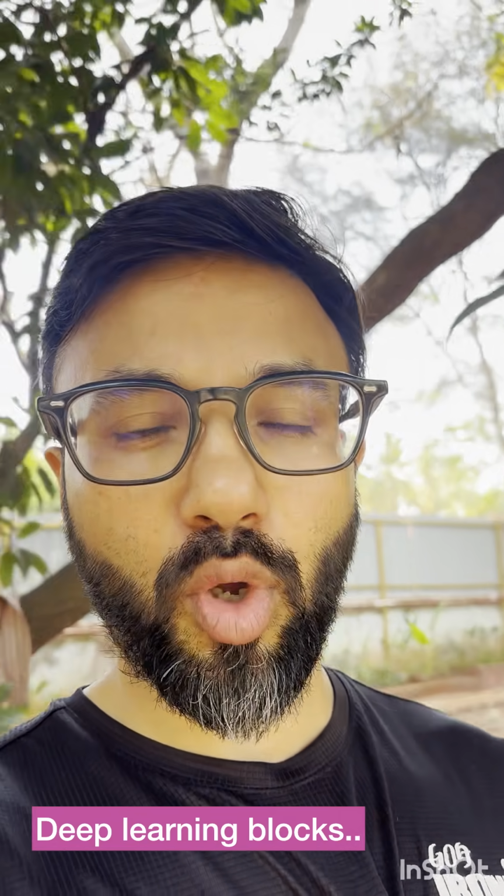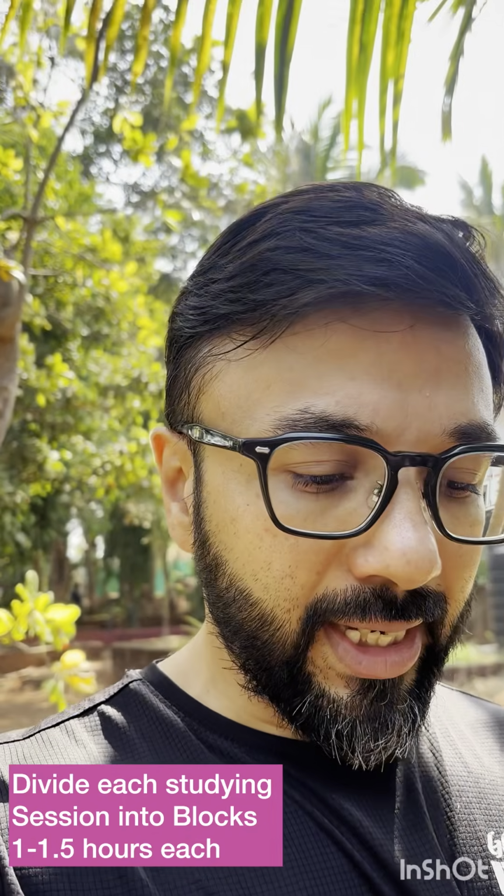Today I'm going to talk a bit about deep learning blocks, which is one of the ways in which you can study for UPSC, in the way you can decide and divide your days when you're studying for UPSC. Basically, it's very simple: every day while you're studying, you divide your entire studying calendar into blocks, and in each of these blocks you have to cut out all the distractions, and you have to create ways in which you can test yourself at the end of each block, as well as reward yourself.